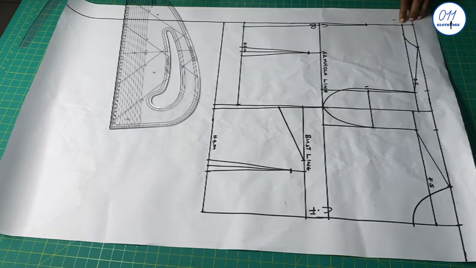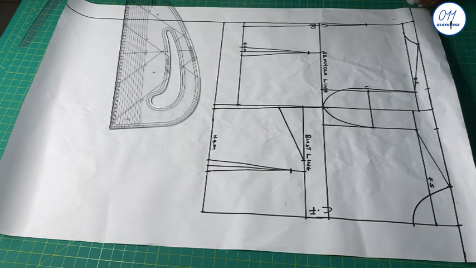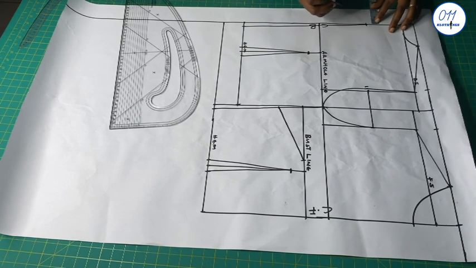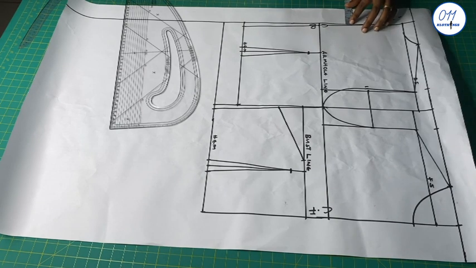I will now introduce a 1-inch zip allowance at the center back of my pattern. I will follow the newly slanted center back line while doing this.